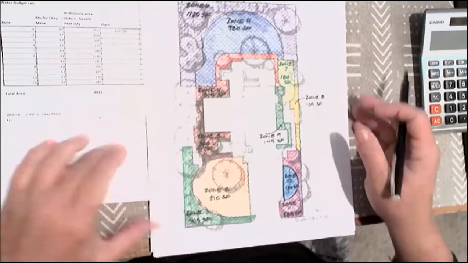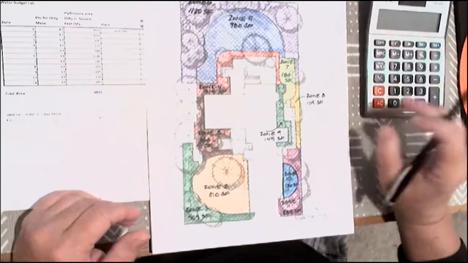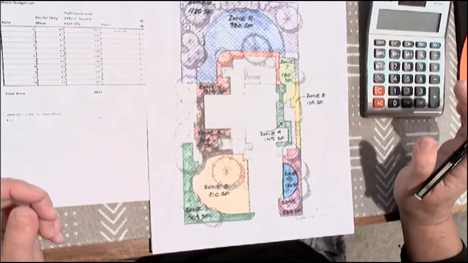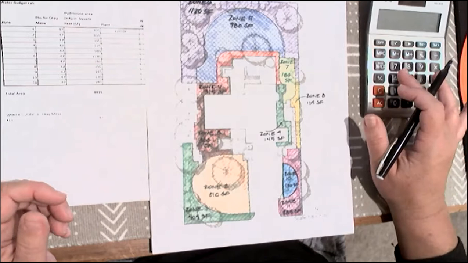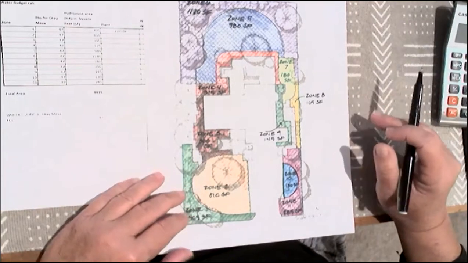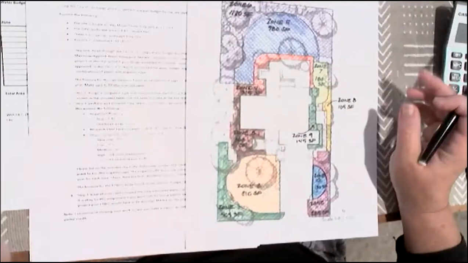Okay, so we're going to go through how to do a water budget today. That is a really important skill to those of us who work in Southern California. I would say have your pen, pencil, calculator ready. And you can see I've loaded a bunch of materials for you.